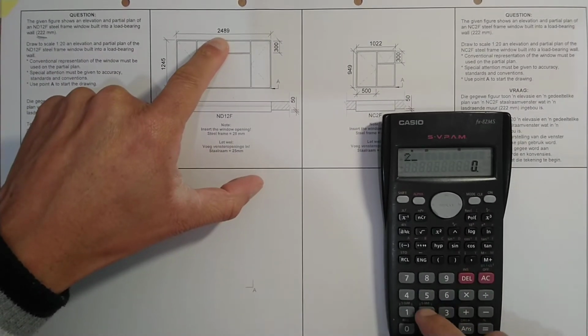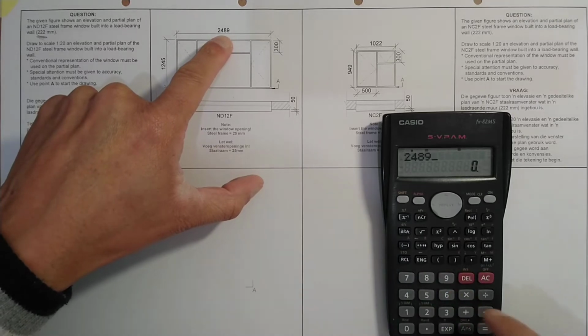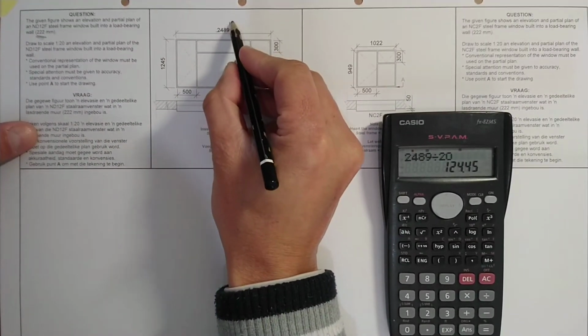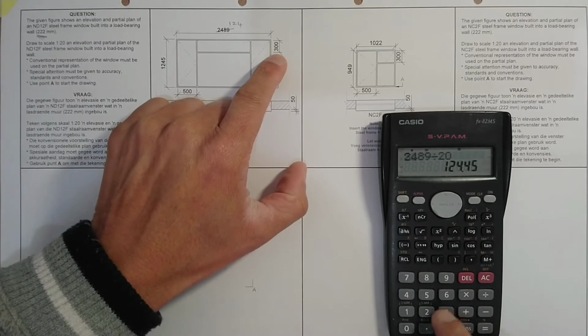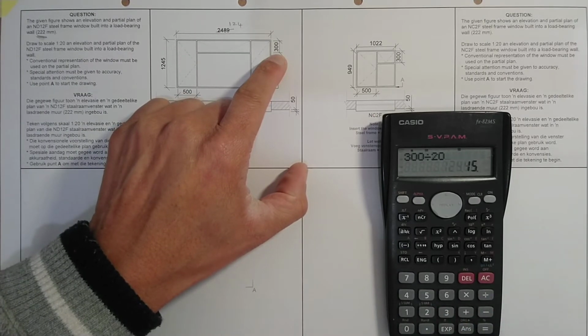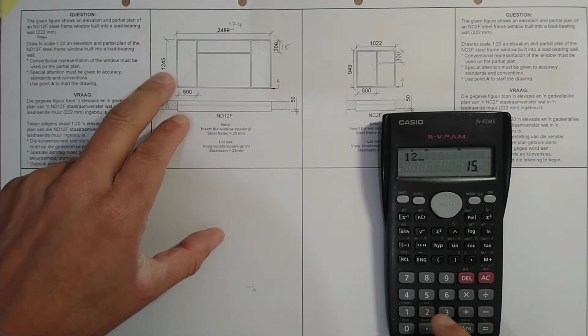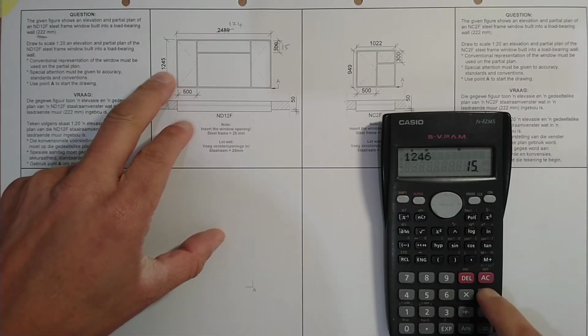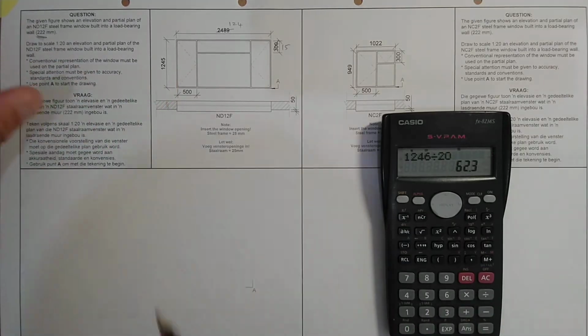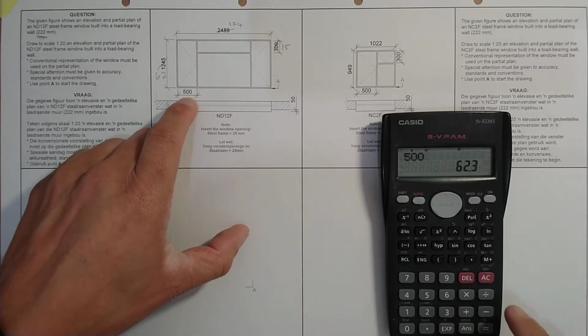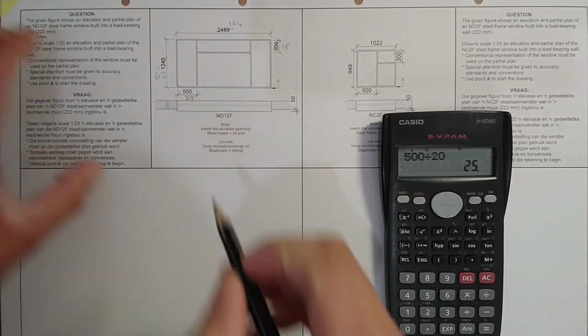So if we say 2,489 divided by 20, that's going to give you 124. So you're going to just write there 124. If you take 300 divided by 20, that's going to give you 15. And then 1,246 divided by 20, that's going to give you 62. The 500 divided by 20, that's going to give you 25.